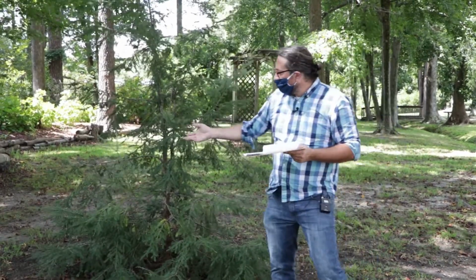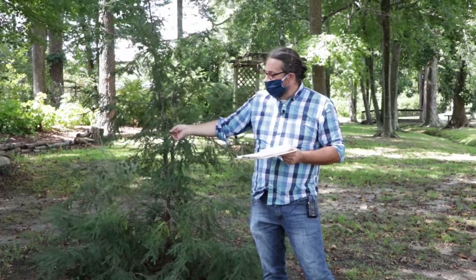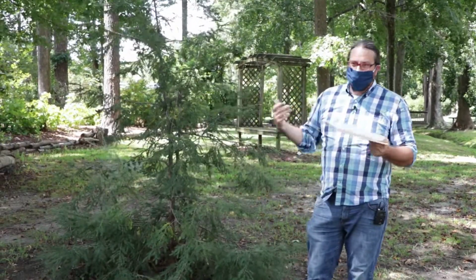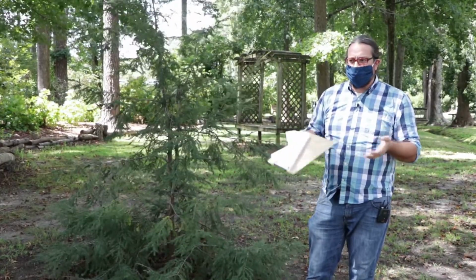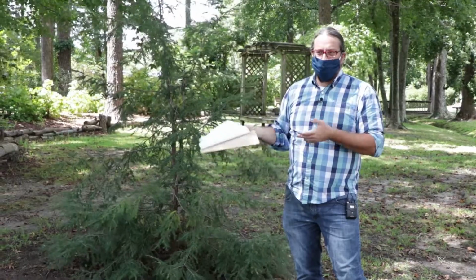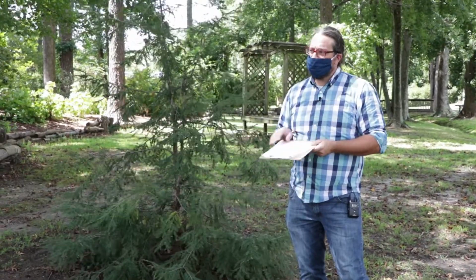We do actually use some of this in our wreath making workshops. Again, it's a nice looking foliage, more delicate than some of the other evergreens, but just as a landscape plant in our area, it's not really a good fit.